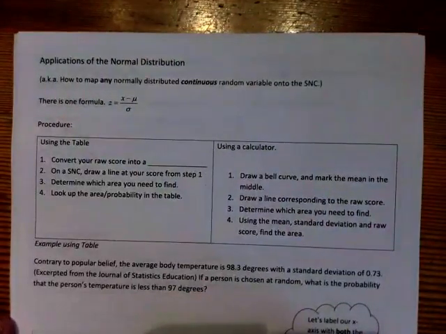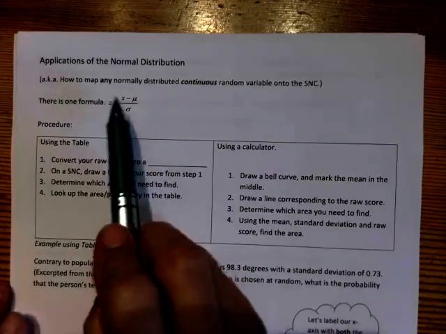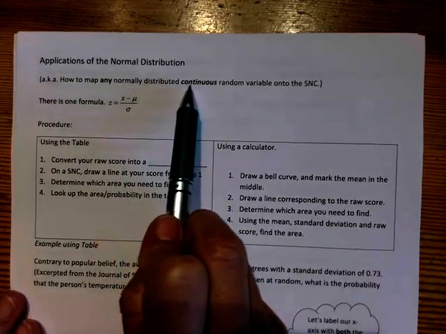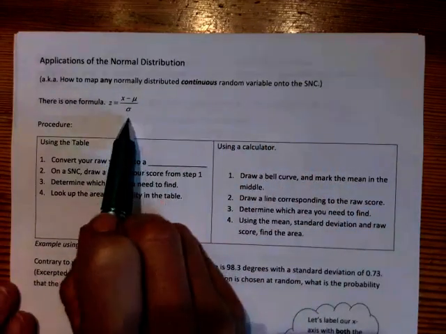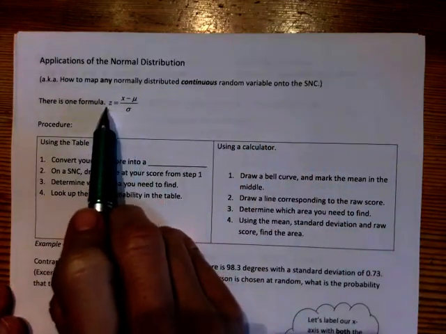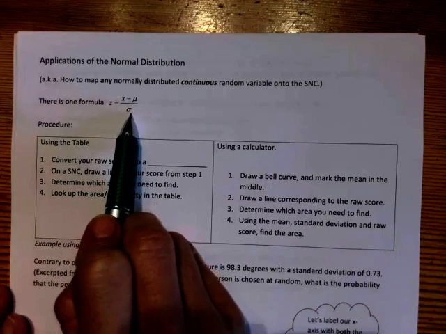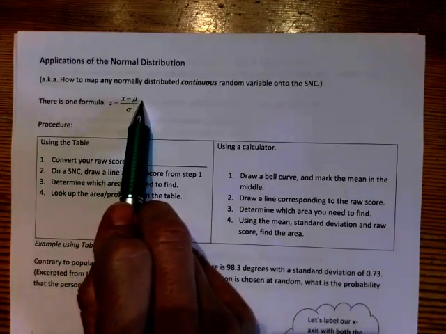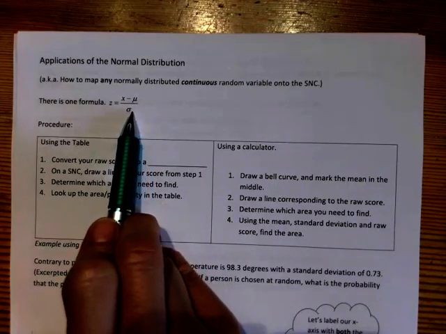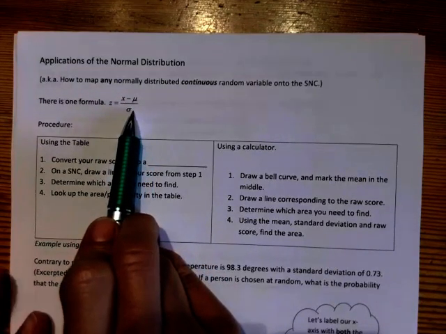So now that we're familiar with the standard normal distribution, let's go ahead and see how to apply it to some quote-unquote real-world examples. So remember, we can map any normally distributed continuous random variable measured onto the standard normal curve using the formula z equals x minus mu divided by sigma. X is your individual raw score, mu is the mean of the distribution, sigma the standard deviation of the distribution.